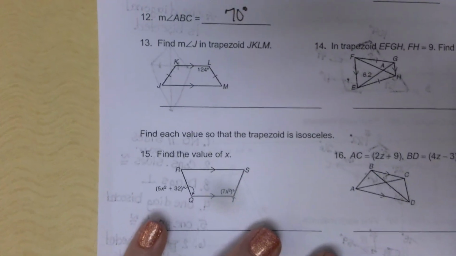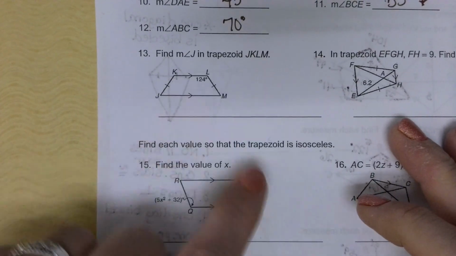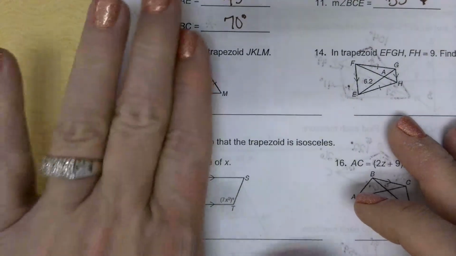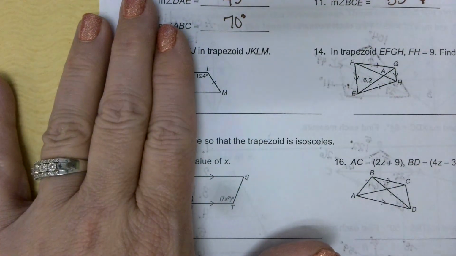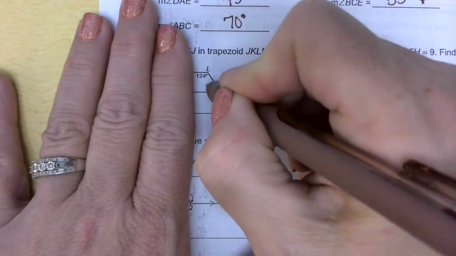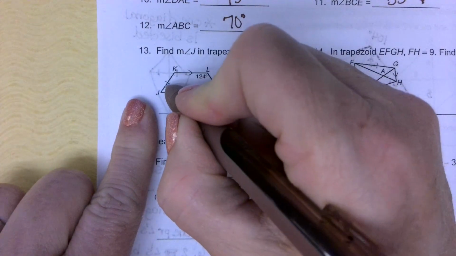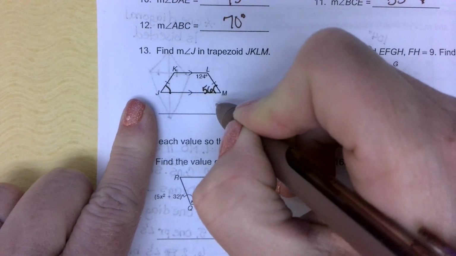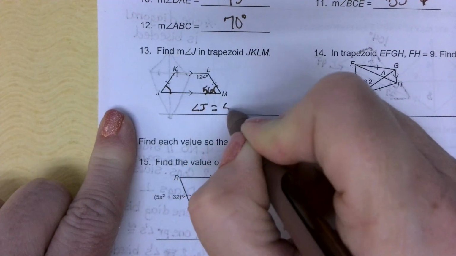Question number 13, find the measure of angle J in this picture. These angles right here are consecutive interiors, so they are supplementary. 180 minus 124 gives us 56. Because this is isosceles, both of these angles are base angles, and they are 56 as well. So angle J equals 56 degrees.